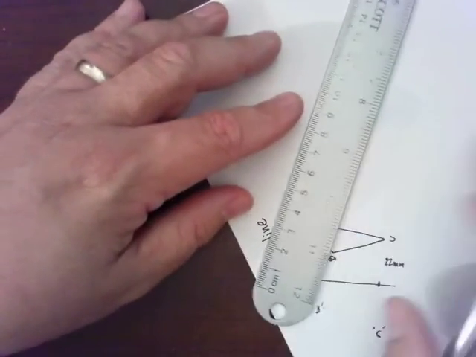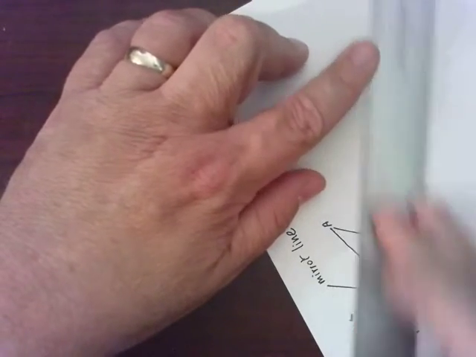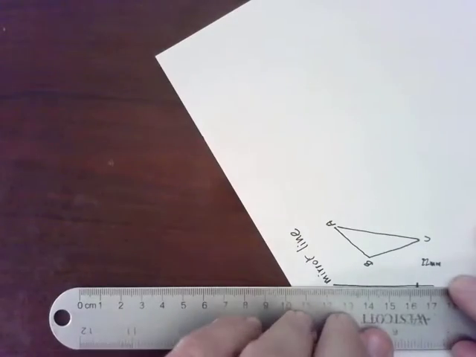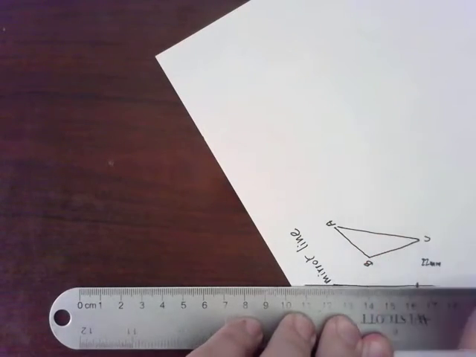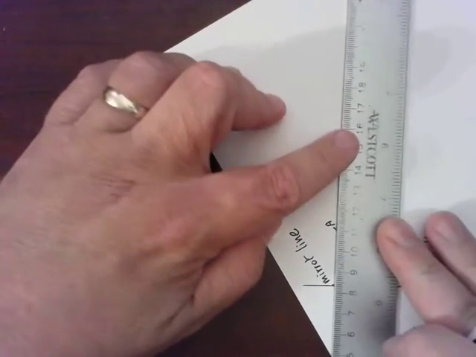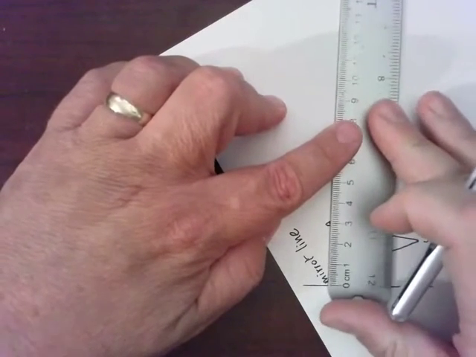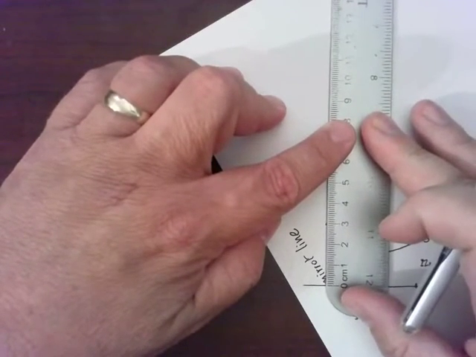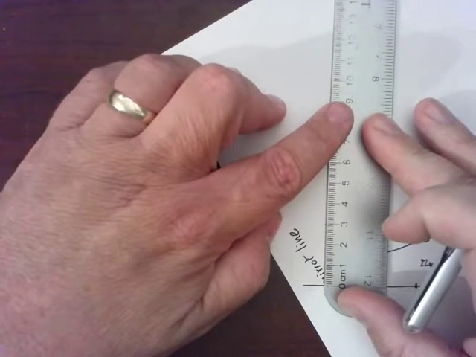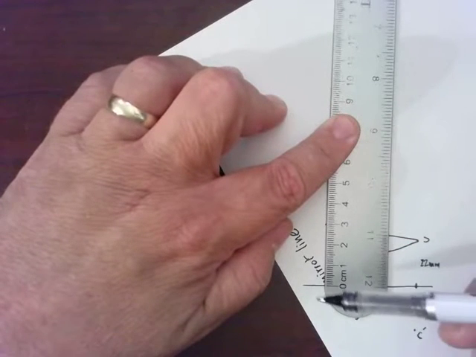And then finally A. The mirror line's not quite long enough to line that up, so let me extend my mirror line a little. There we go. Now let's measure. There's A. I can't quite see A. It looks like it's right at the 3, so 30 millimeters.